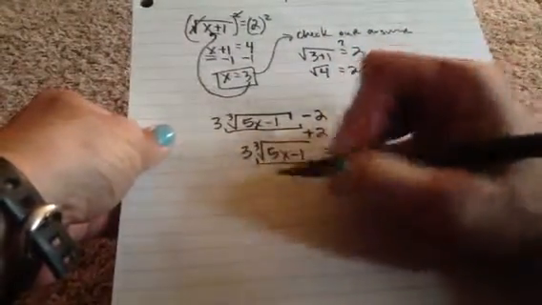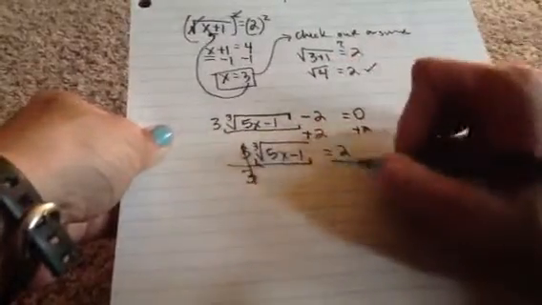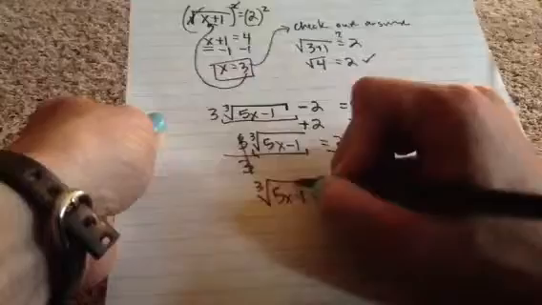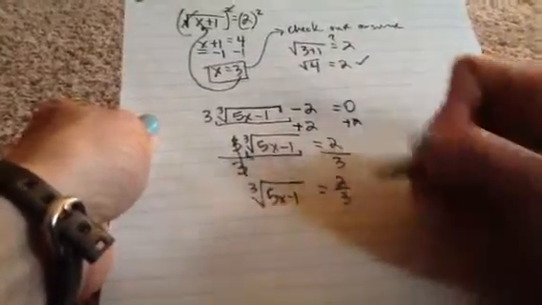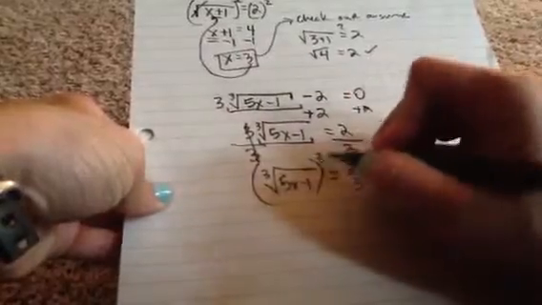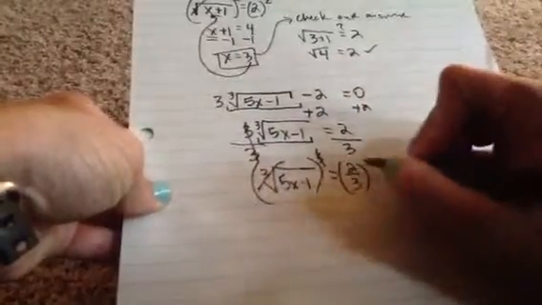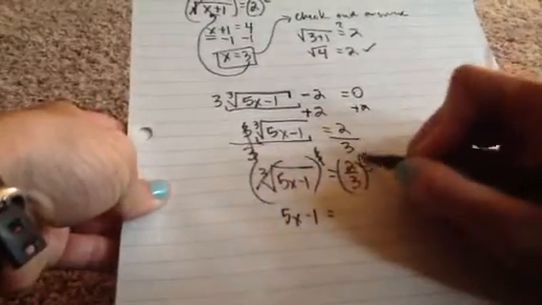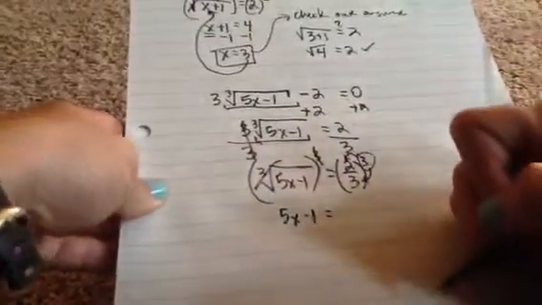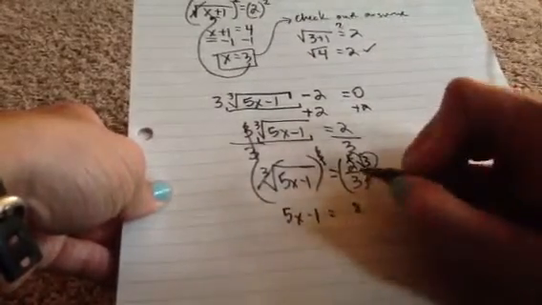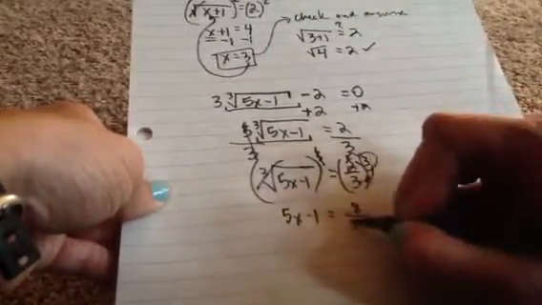In order to get that alone, we're going to divide both sides by 3. We have the cubed root of 5x minus 1 equals 2/3. And then we cube it to get rid of the cubed root. We have to cube the other side. Something we also have to remember is the cube gets distributed to both top and bottom. So we end up with 2 cubed is 8, 3 cubed is 27.